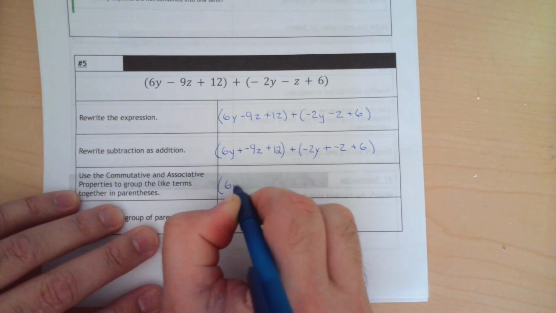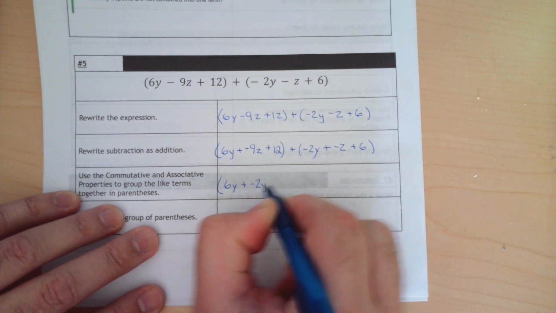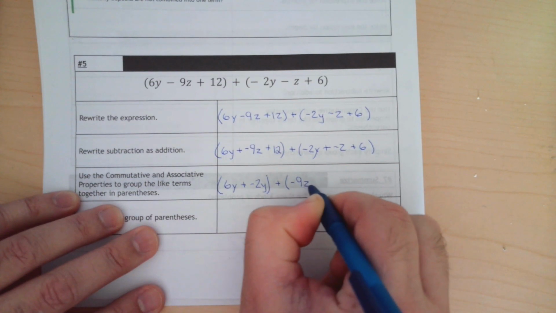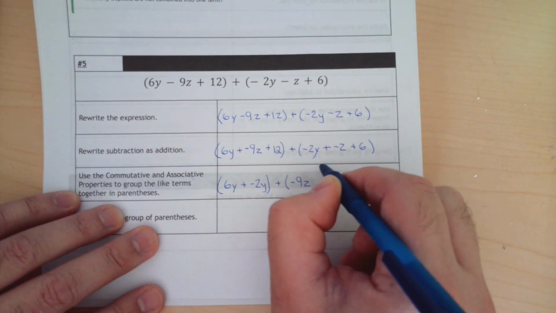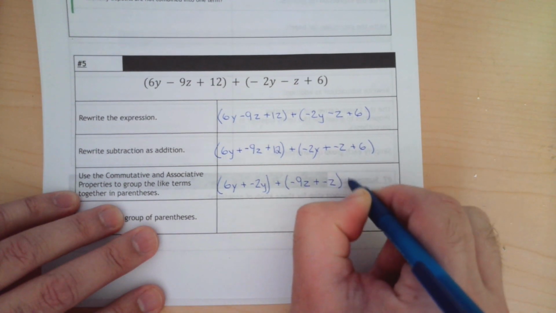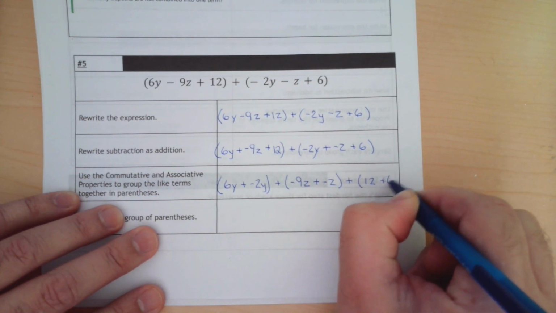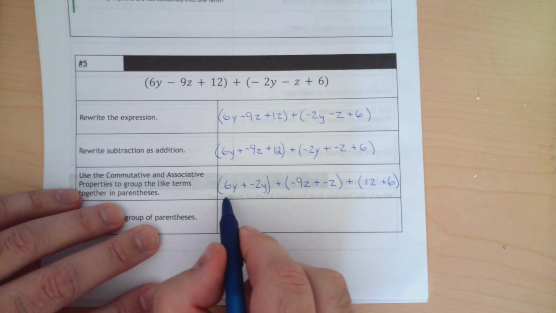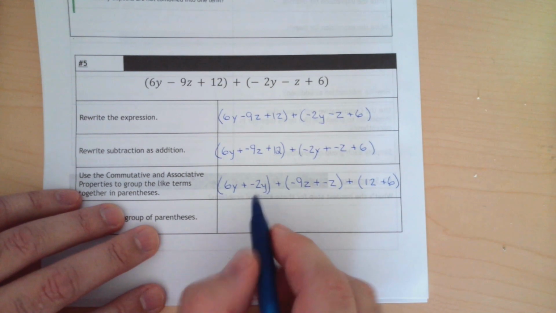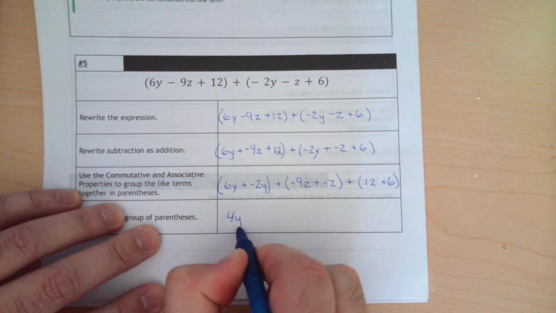Put our like terms together. So we have 6y plus negative 2y, negative 9z plus negative z, 12 plus 6. Okay, so we do each parenthesis. So 6y plus negative 2y is kind of like a subtraction problem. So 6 minus 2 is 4. So 4y.